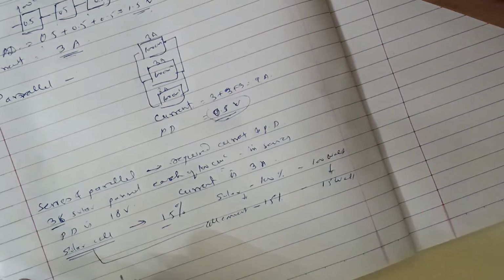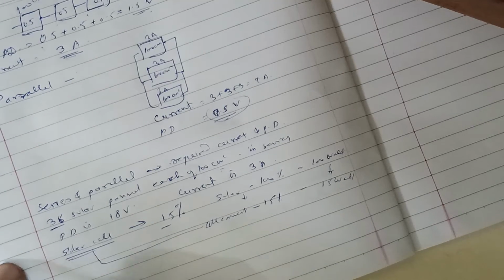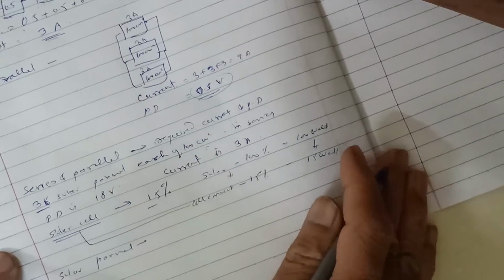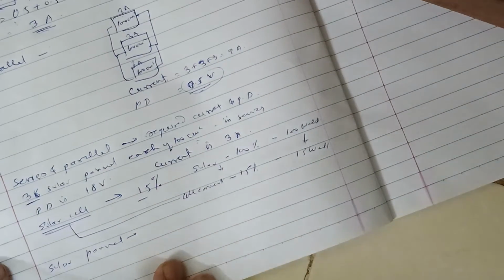Many solar cells come together to form a solar panel. Solar panel means many cells come together to form a set.